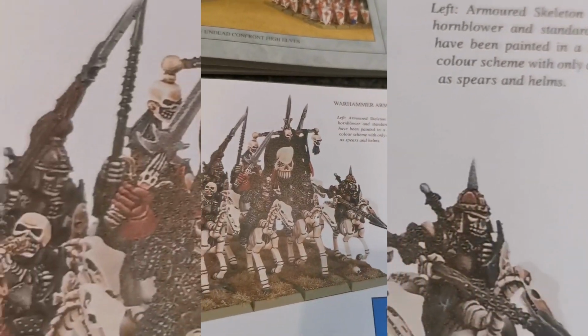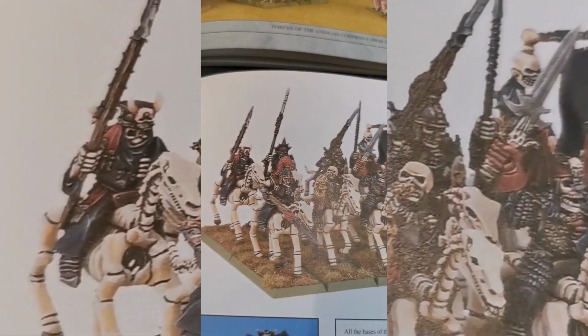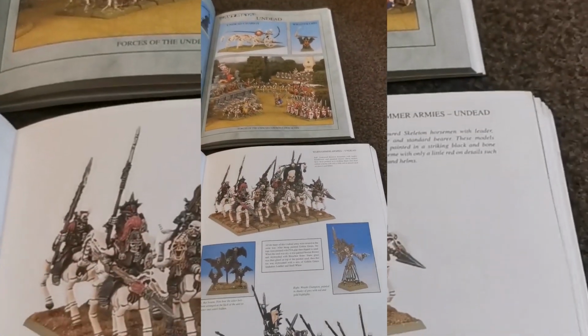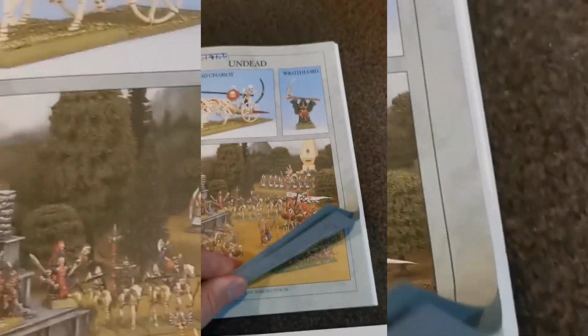Gone are the skeleton horsemen used as whites. We've actually got these brilliant mounted whites, which were fantastic, actually. I don't remember owning a full unit of these because they were pretty expensive, I believe, at the time. Anyway, let's move on.